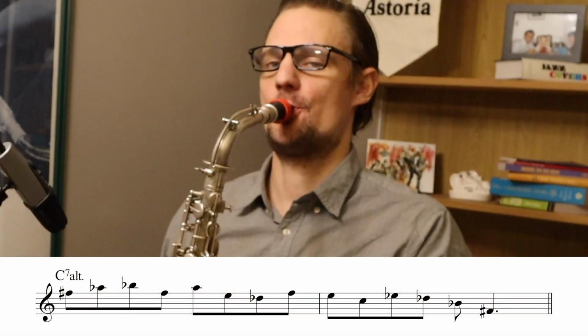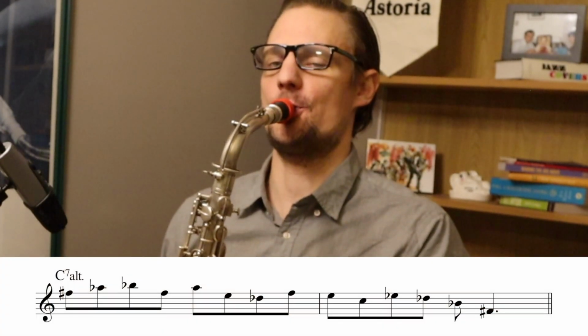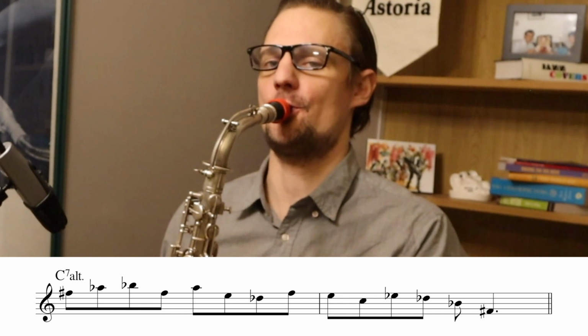Let's hear the same line over a C7 altered dominant. So hopefully you can hear that even though the line is identical, it sounds very different when in the context of natural extensions versus when in the context of completely altered extensions.